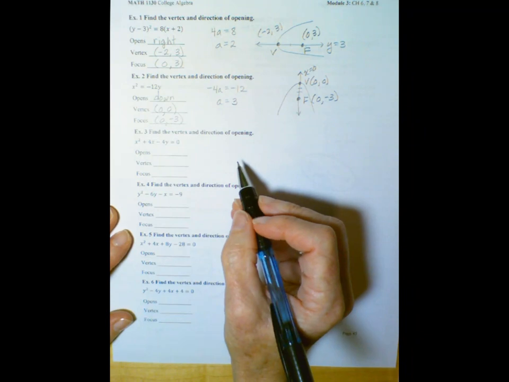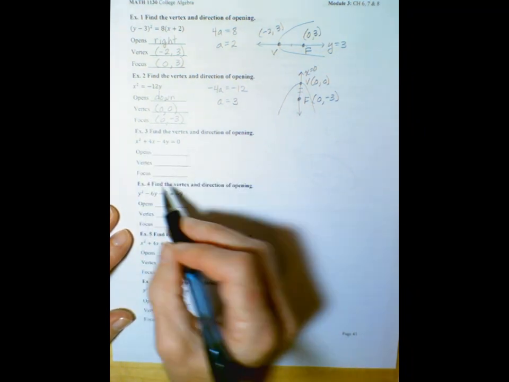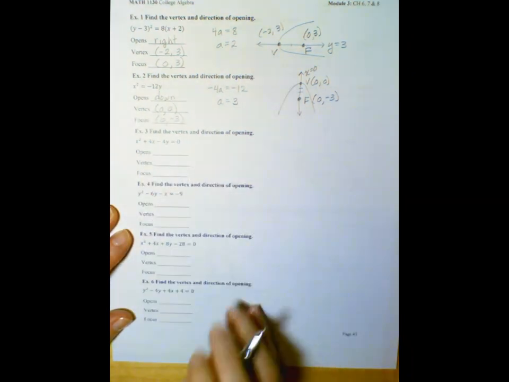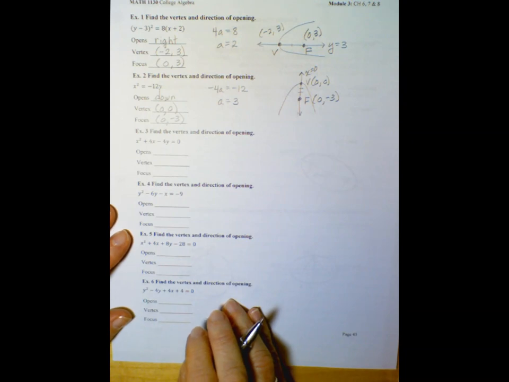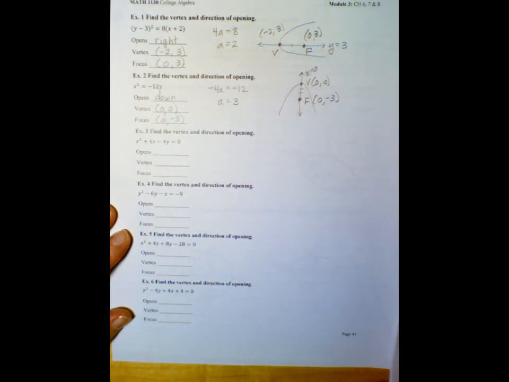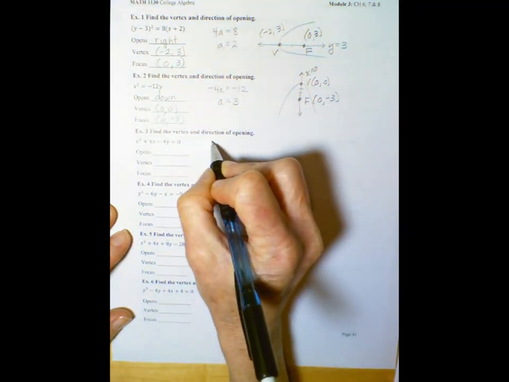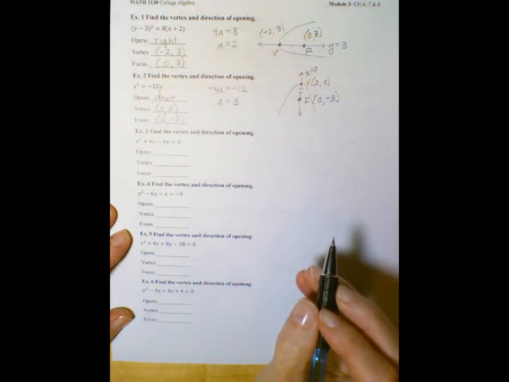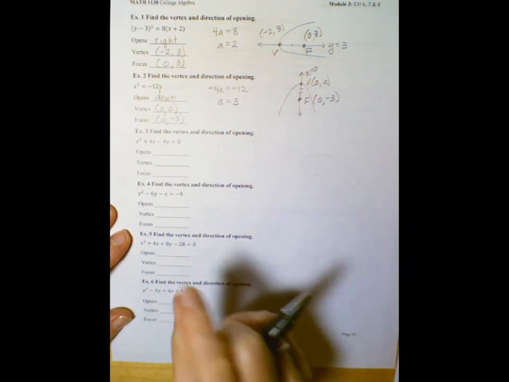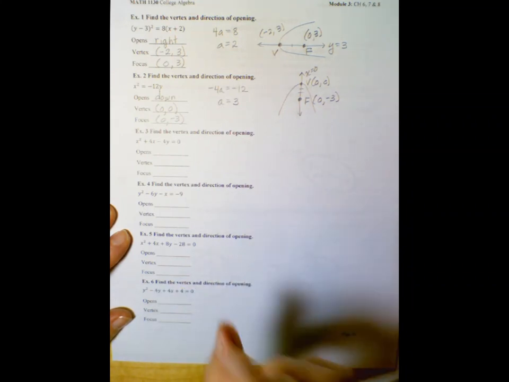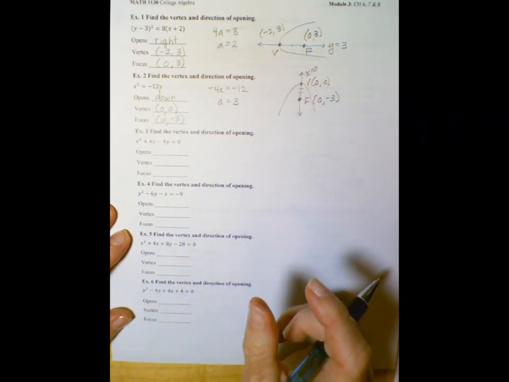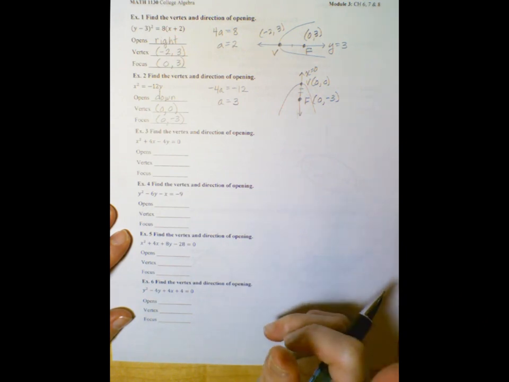Okay. Find the vertex and direction of opening. We'll also find the focus, but look at this one. Is that in standard form? It is not. So we have to get it in standard form first. Now, we remember how we were doing that. With the circle, we were completing the square on both x and y. But are both x and y squared for parabolas? No, just one of them.